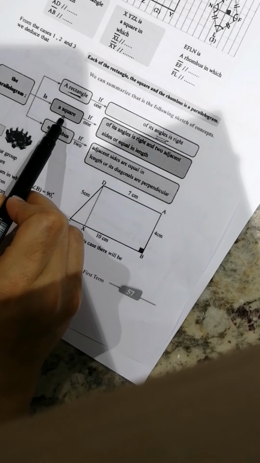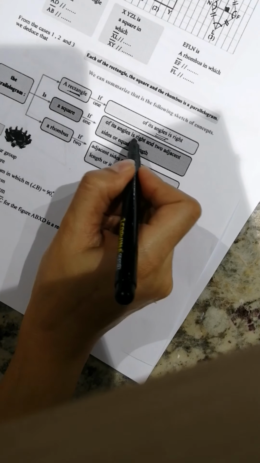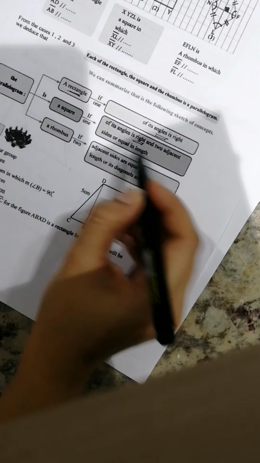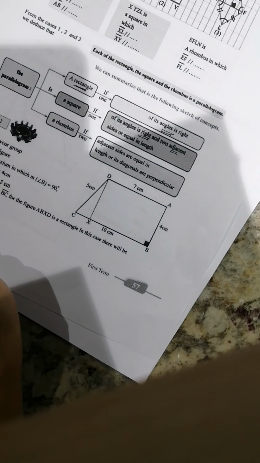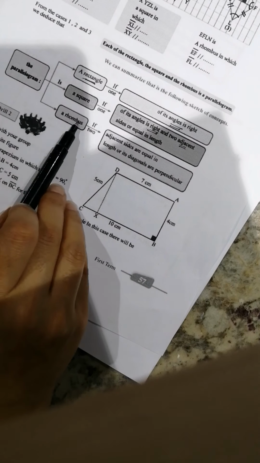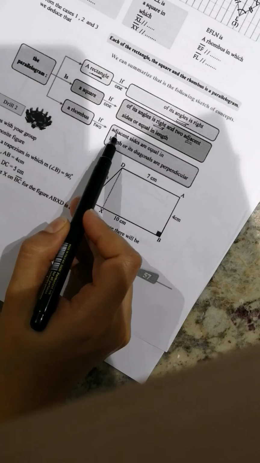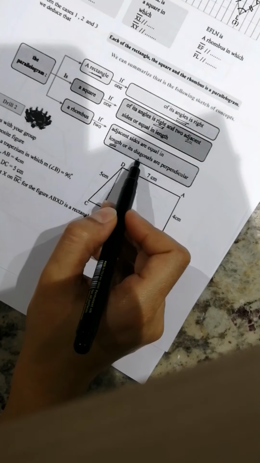I can also say that the parallelogram is a square if one of its angles is right, and the two adjacent sides are equal in length. What does adjacent mean? Adjacent sides means the sides after each other. The parallelogram is a rhombus if two adjacent sides are equal in length, or its diagonals are perpendicular. Either this, or its diagonals are perpendicular.